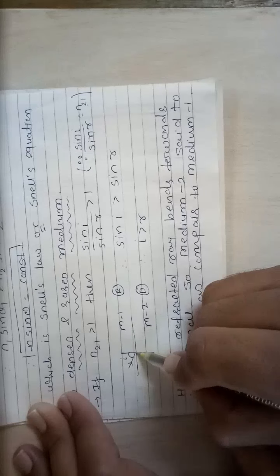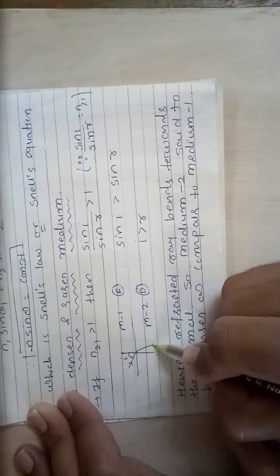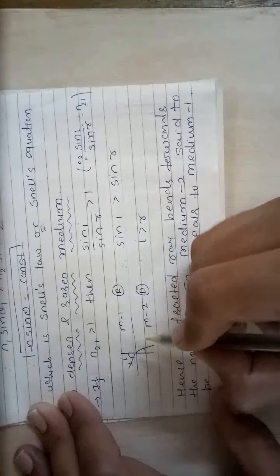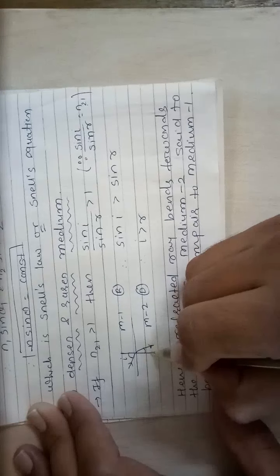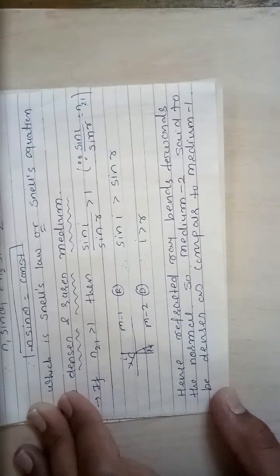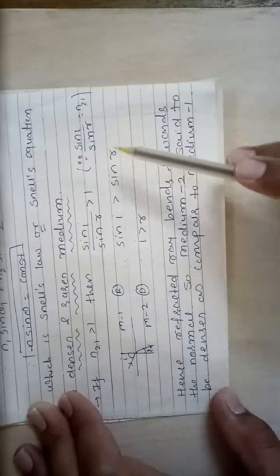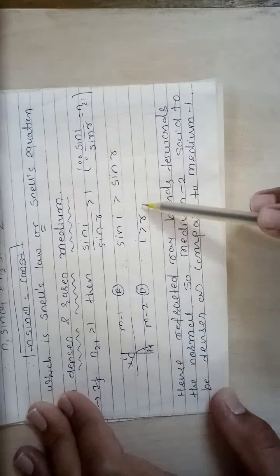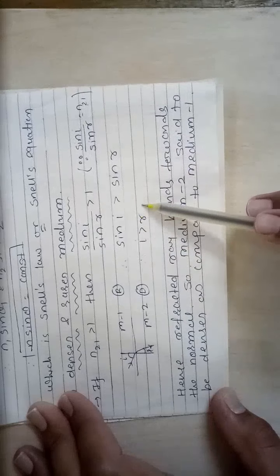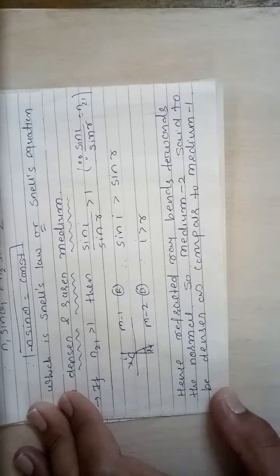After refraction, this refracted ray bends towards the normal. Here this is our refracted ray and this is our angle of refraction. If n21 is greater than 1, then sin i is greater than sin r, so i is greater than r. If i is greater than r, then the refracted ray bends towards the normal, as shown in this figure.